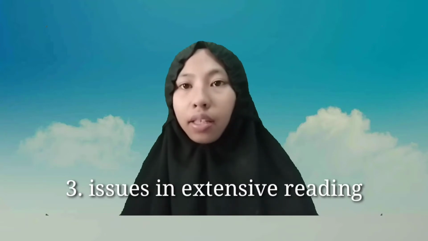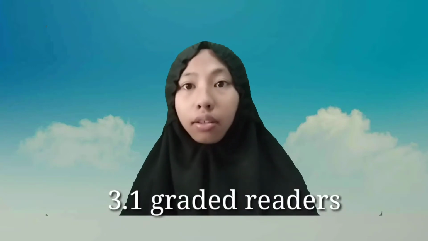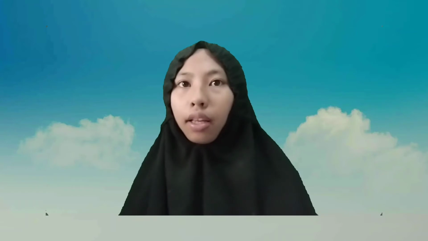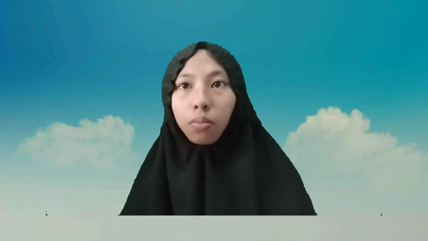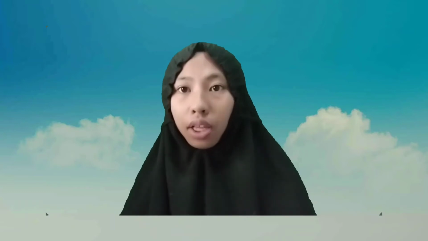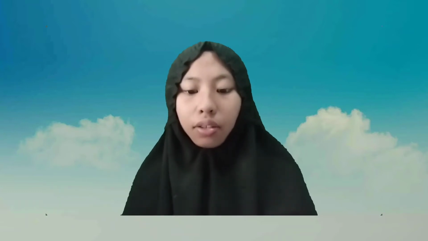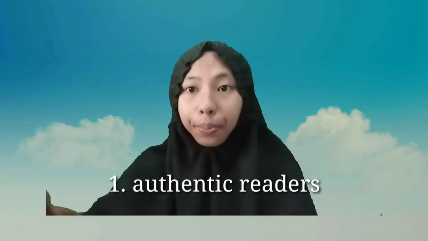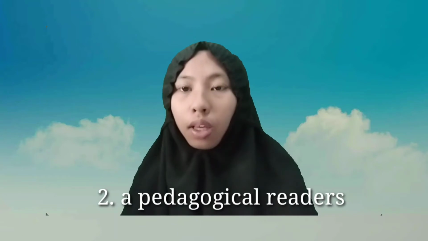Number 3, issues in extensive reading. 3.1, graded readers. Many, perhaps most, of those specialists who recommend extensive reading do so on the assumption that the student will be reading graded readers. Distinguish 3 types of graded readers. Number 1, authentic reader, not written for pedagogical purposes. And number 2, a pedagogical reader, written specially for ESL or EFL students.